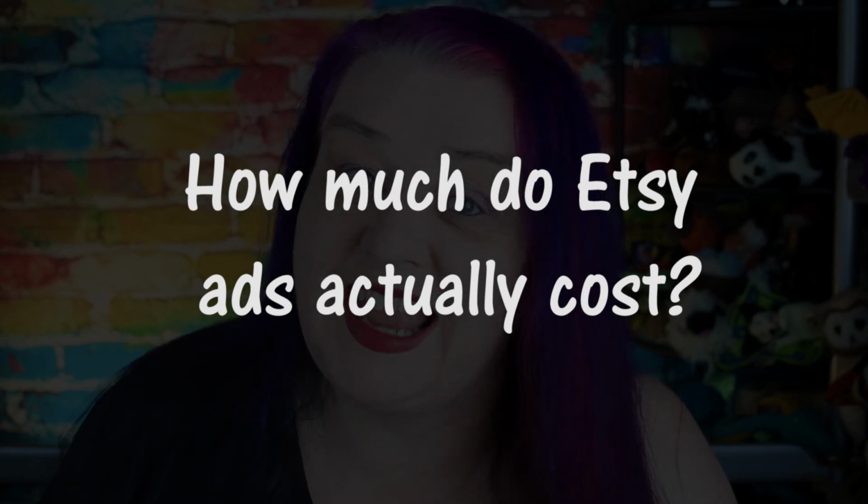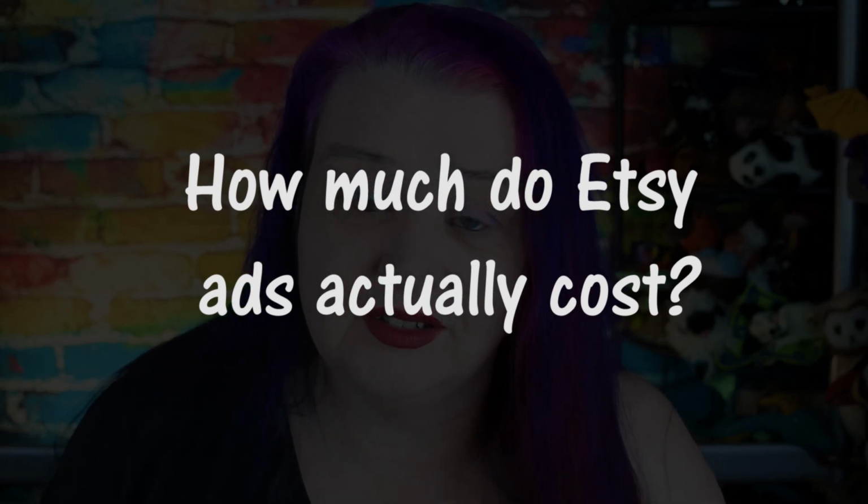How much do Etsy ads actually cost? Although you set your daily maximum budget, how much it costs to advertise an individual listing varies. It's quite complicated. The ads are charged at a cost per click basis. This means that money is only taken out of your budget if someone clicks on one of your ads that they see. You're not charged just for your advert being shown, but only if someone actually clicks on it, regardless of if you make a sale or not.